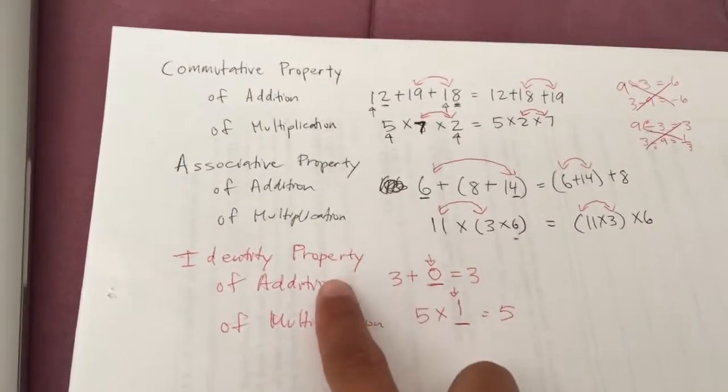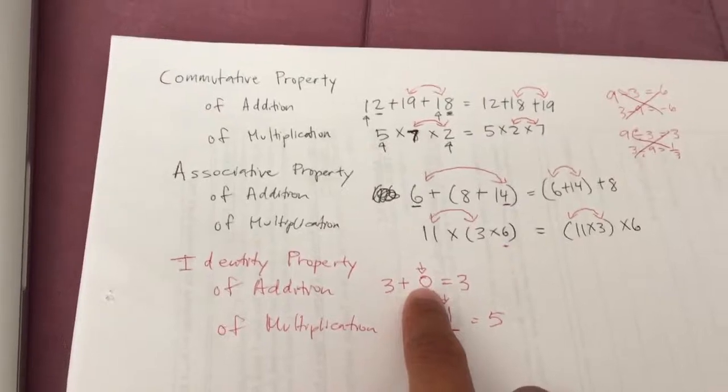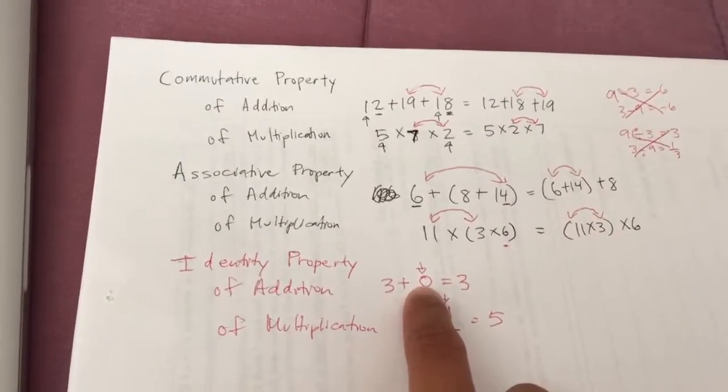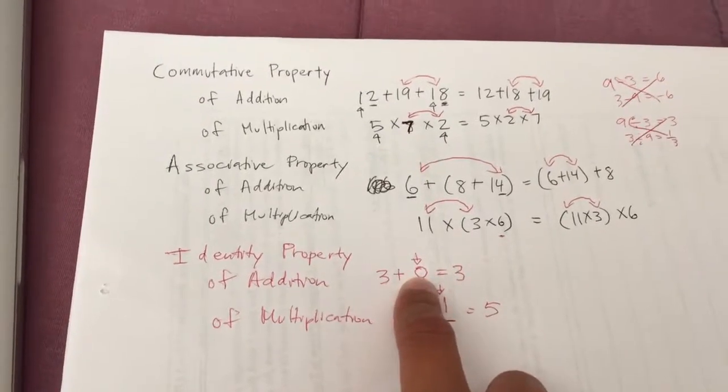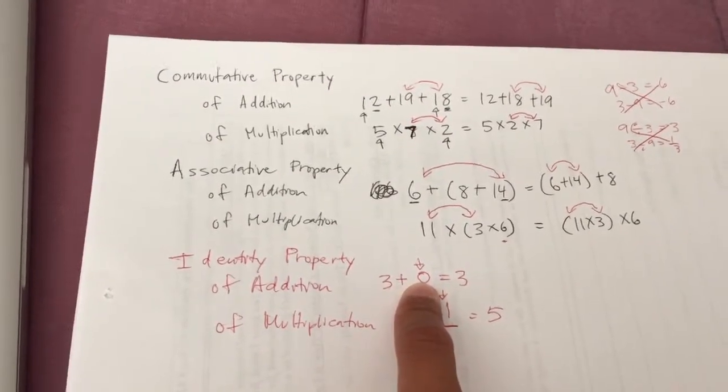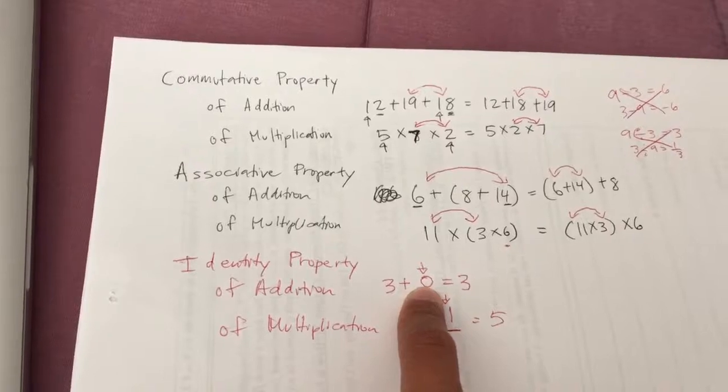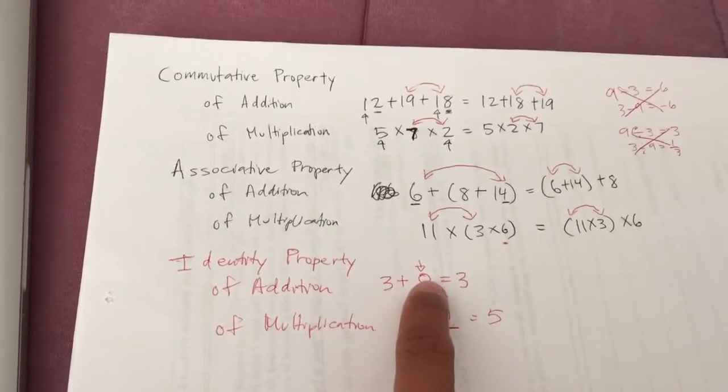The identity property of addition is you can add 0 to a number and it retains the same identity. 3 plus 0 equals 3. 5 plus 0 equals 5. 100 plus 0 equals 100. 1,037,000 plus 0 equals 1,037,000. Miss Tolentino plus 0 equals Miss Tolentino.